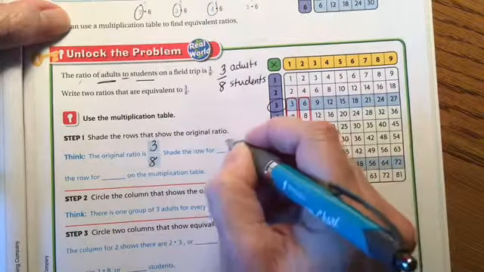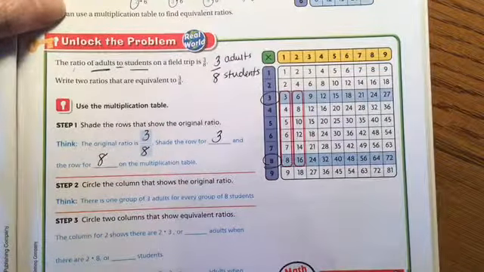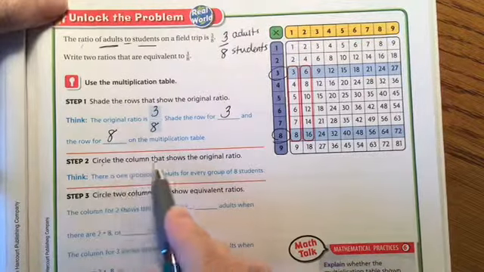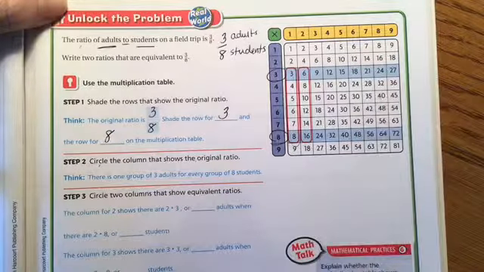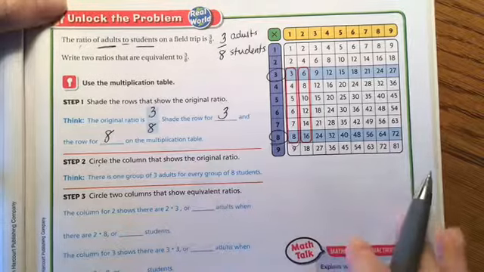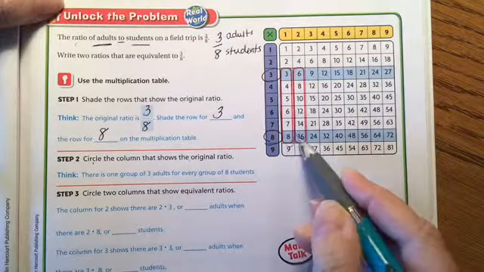Shade in the row for the 3s and the row for the 8s on the table. Then they want us to circle the column that shows the original. So here's my 3 to 8. And then circle 2 columns that show equivalent ratios. They circled one here for you, the 6 to 16.